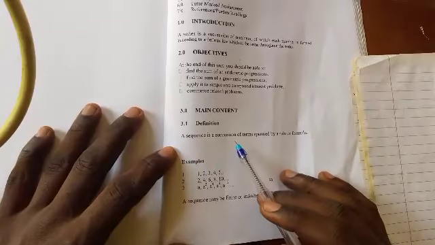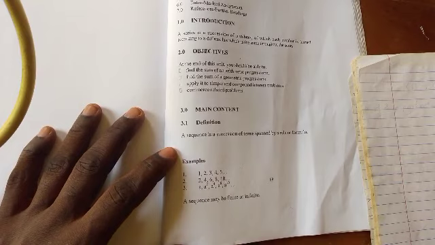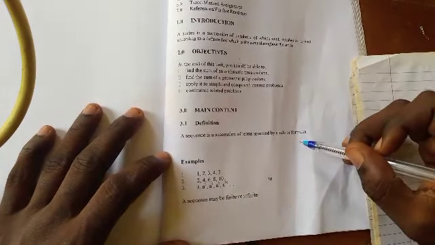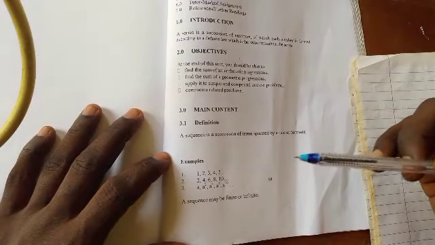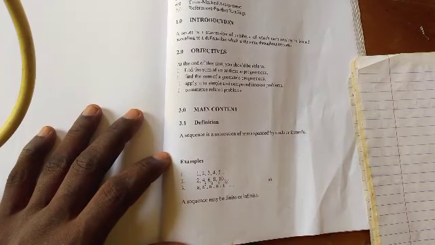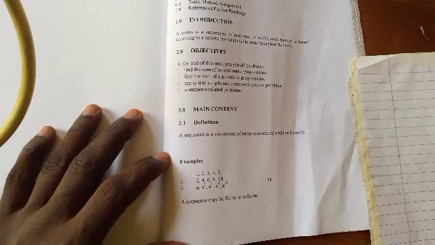A series is a succession of terms spanned by a rule or formula. Then we are given an example, which is 1, 2, 3, 4, 5. 1, 2, 3, 4, 5 is just a sequence of values that are in the form of a series.